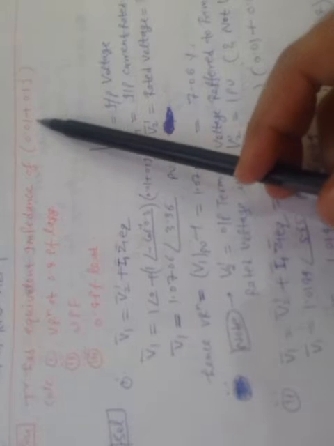The question is: a transformer has equivalent impedance of 0.01 plus j0.1. Calculate voltage regulation at 0.8 power factor lagging. Second part, at unity power factor. Third part, 0.8 power factor leading. These are the three parts, where you have to calculate voltage regulation at different power factors.